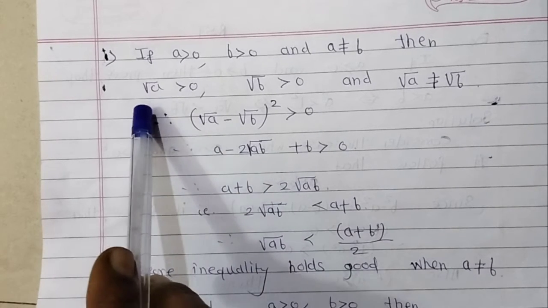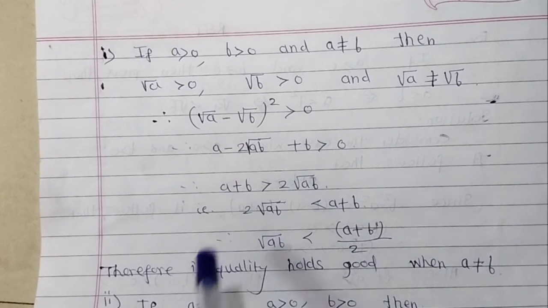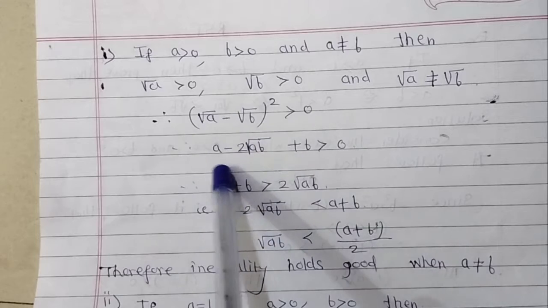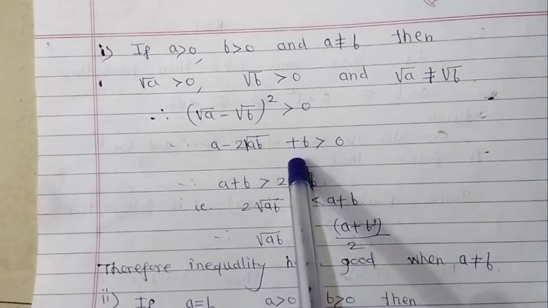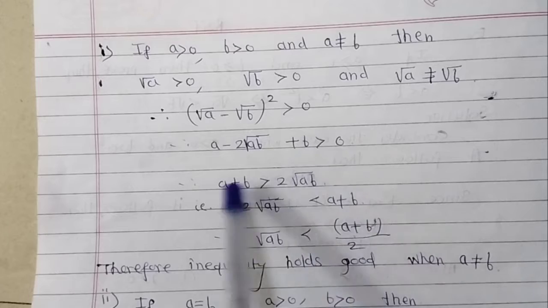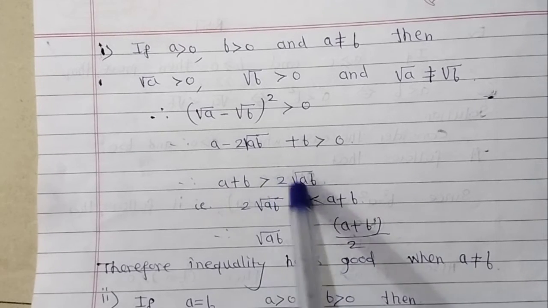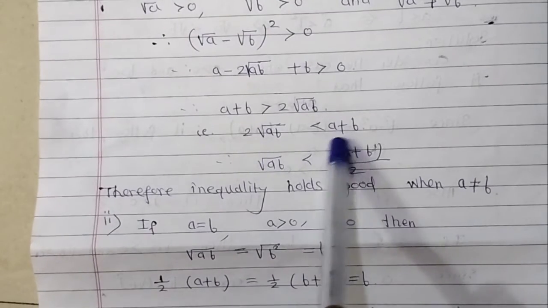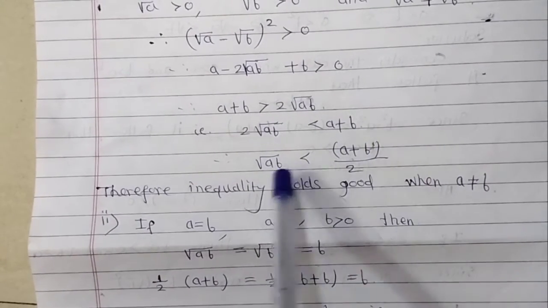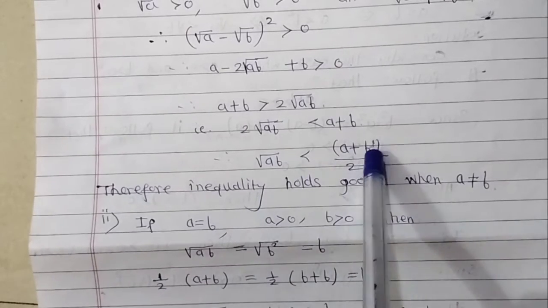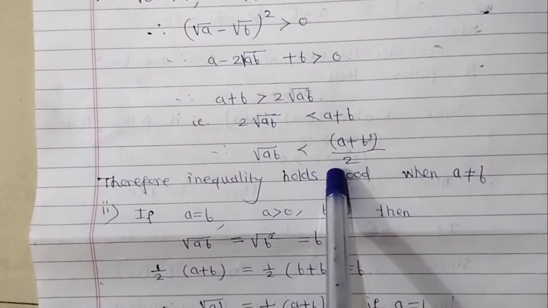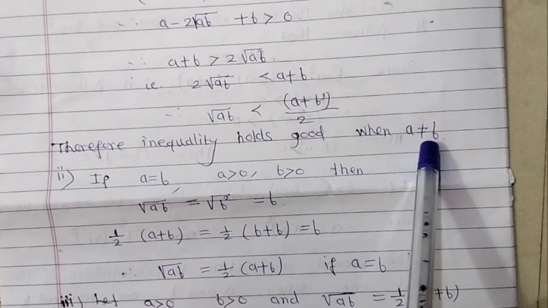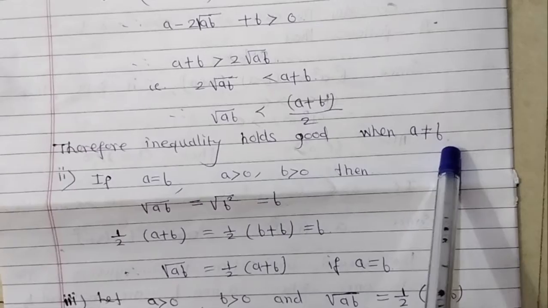Since square root of A is greater than 0 and square root of B is greater than 0, squaring we get A minus 2 into root of AB plus B is greater than 0. Hence, A plus B is greater than 2 root of AB. Hence, 2 root of AB is less than A plus B. Hence, root of AB is less than A plus B upon 2. Therefore, the inequality holds good when A is not equal to B.